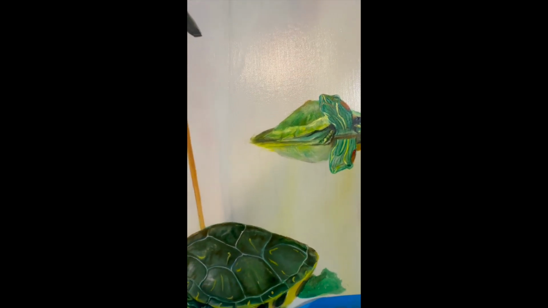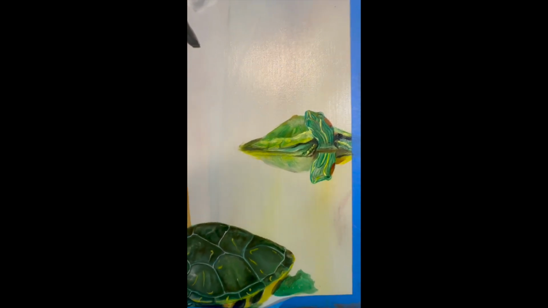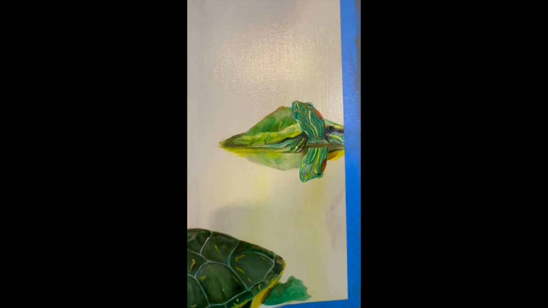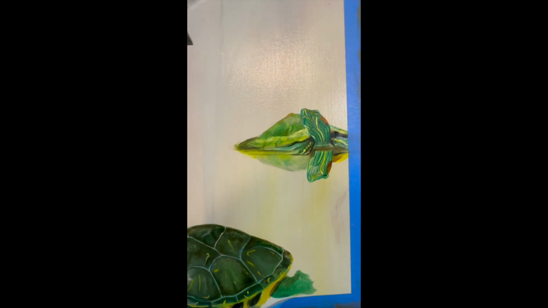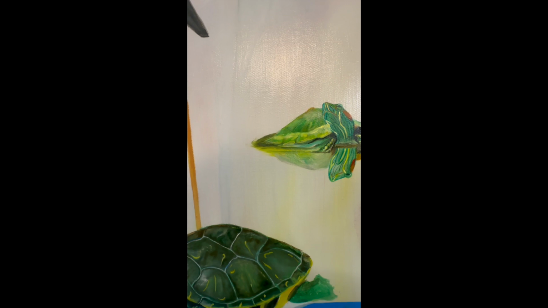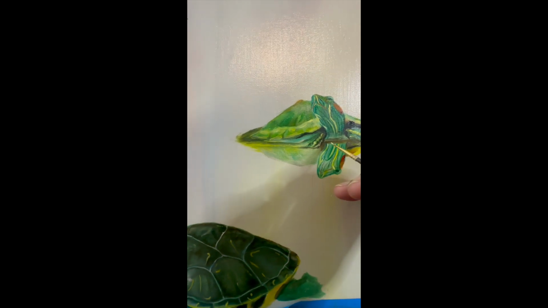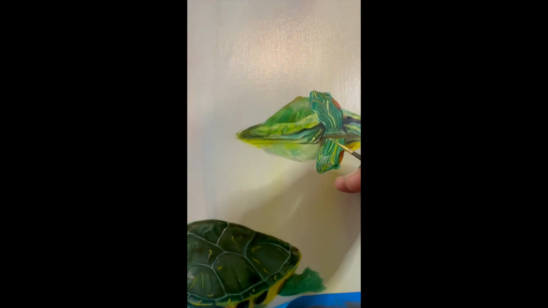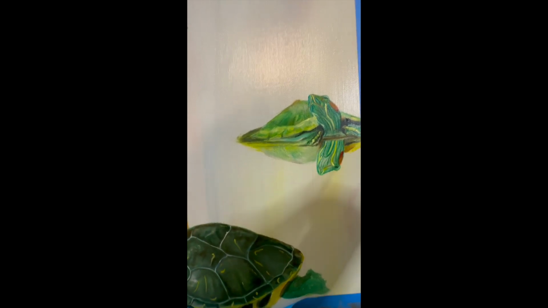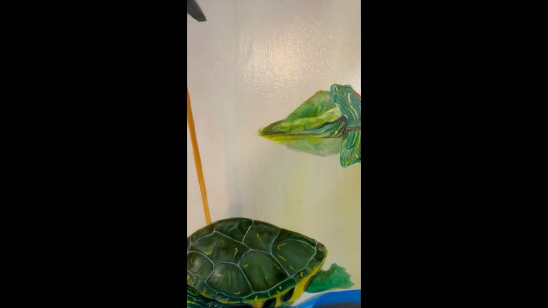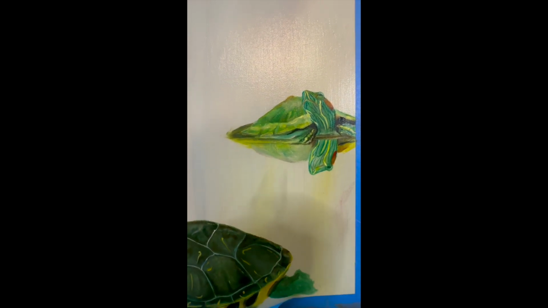I'm going to come back and see if I have the right brush. I might be able to do it with this brush. Brushes don't last too long, especially your fine tip brushes, like your liners.